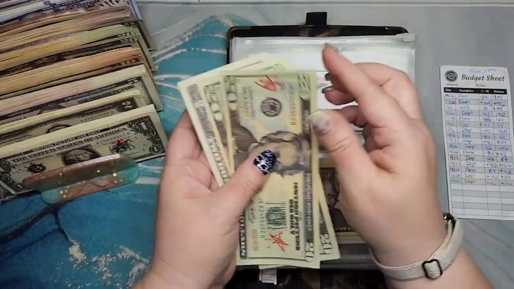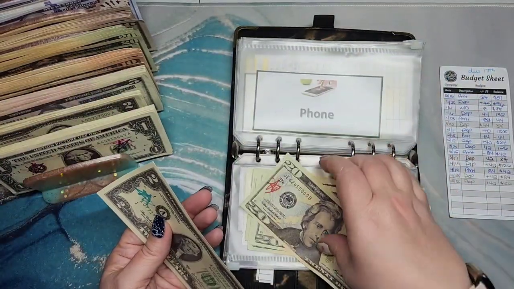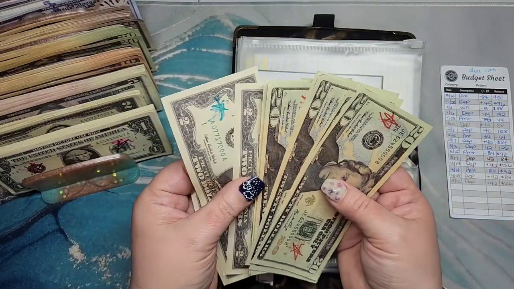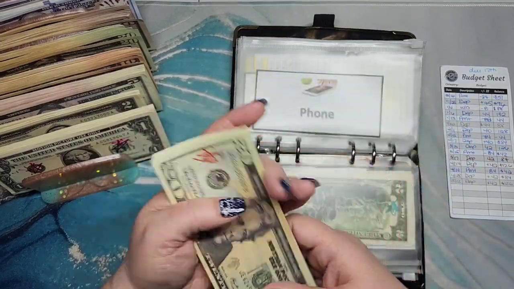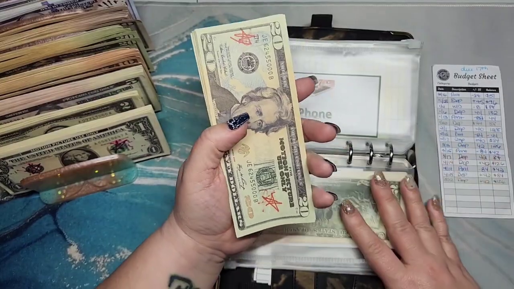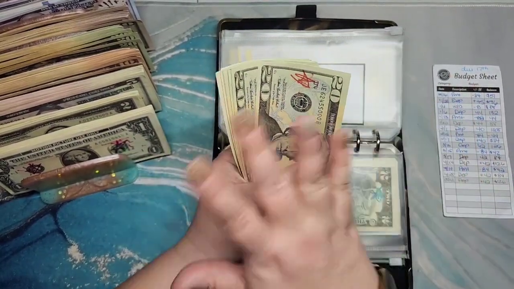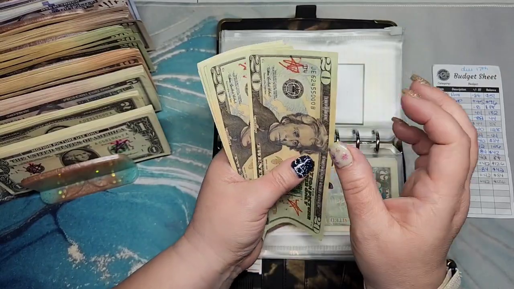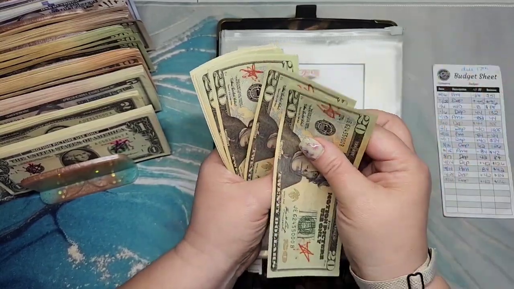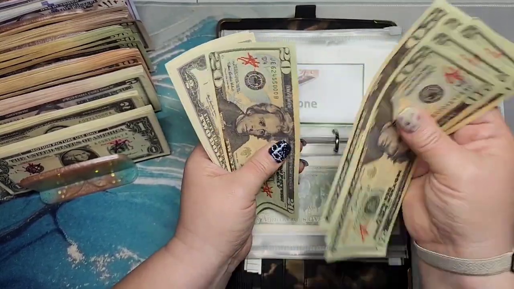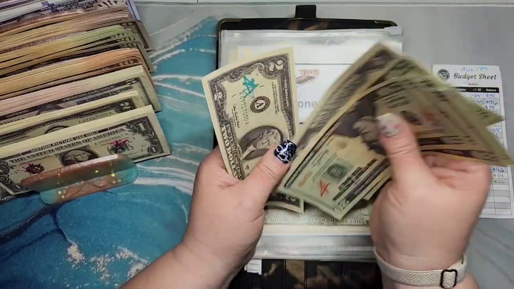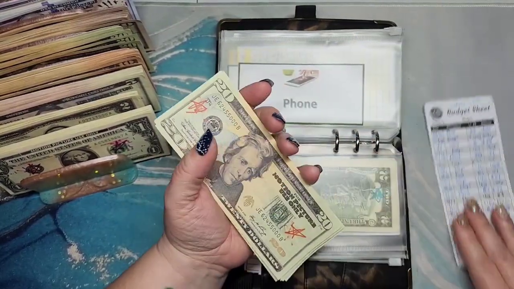I'm not going to swap these bills out just because the payment will be coming out on the 17th of this month. So that money will be going back as of the 17th. So we should have 126. So 20, 40, 60, 80, 100, 120, 122, 124, 126.